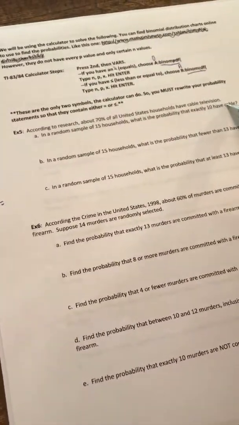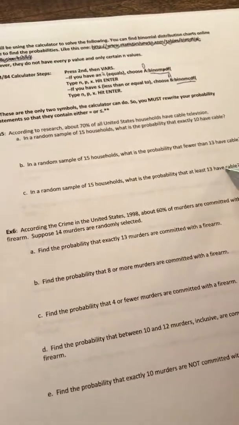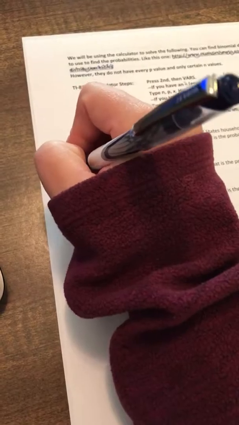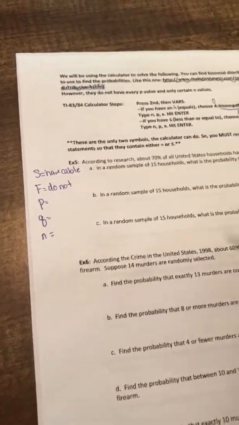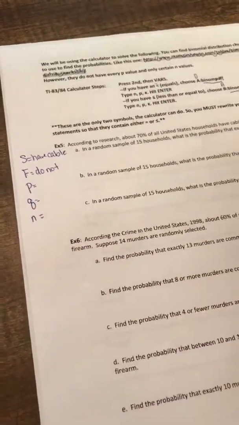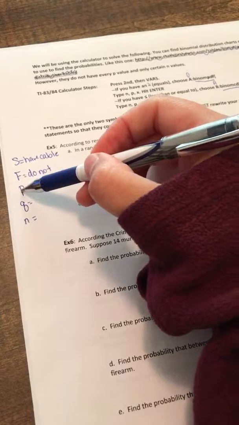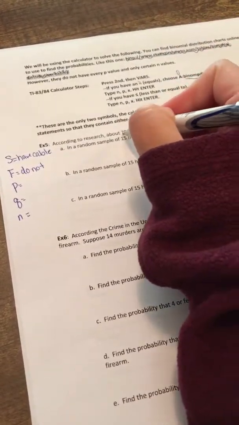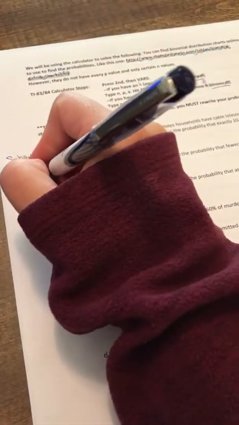So we're talking about whether or not people have cable. All these questions ask about something about having cable. So success will say that they have cable, and failure would be they do not. And like I said, success and failure are just the terms used. Does not mean you're a failure if you don't have cable. That's just the terms we use. So the probability of you having cable, it tells us here, is 70%.